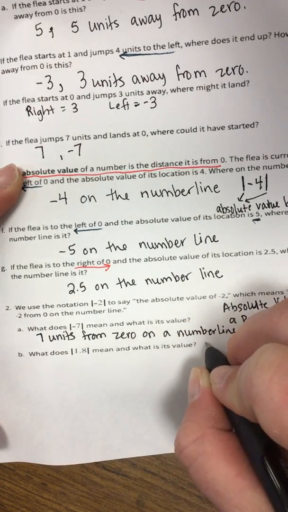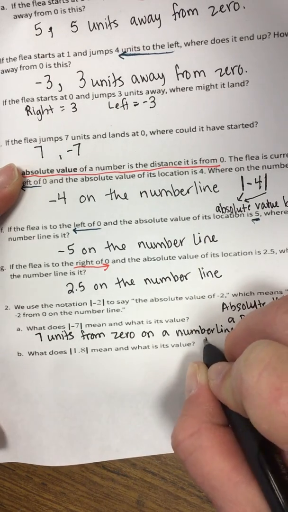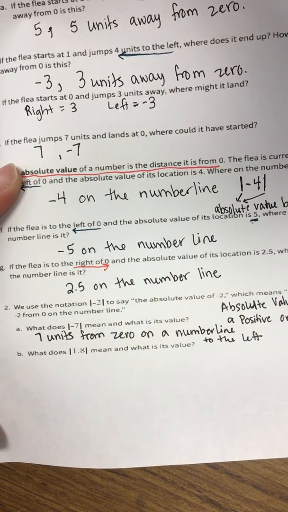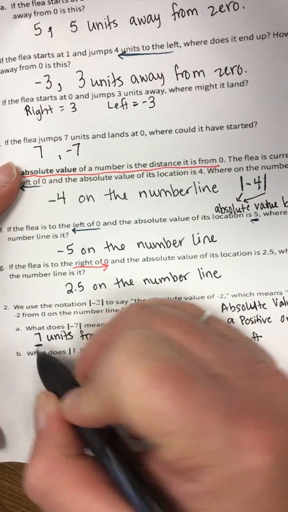And since it's negative, we know that it's going to go to the left. Okay, so that's what |-7| means. And then the value of it is that it is 7.